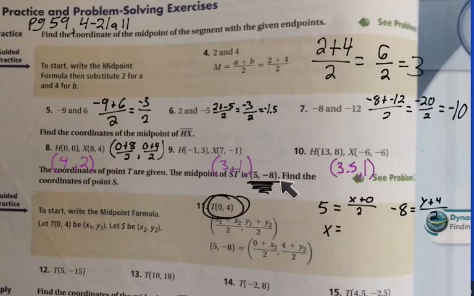The negative 8 comes from the midpoint. The 4 comes from the endpoint. I just have to do the math here. In this situation, I just have to double both sides. That will get rid of that divided by 2 and leave me with a 5 times 2, which is 10. Again, over here, I would double both sides. We'll get rid of that 2. That will turn into a negative 16. And then just rewrite the top. Negative 16 equals y plus 4. And I'll subtract over 4 to get y equals negative 20.